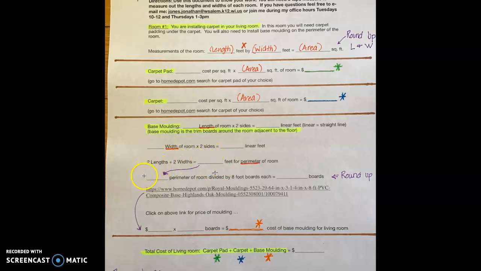Once you get to that point, your perimeter is going to be divided by 8 because each board is 8 foot apiece. And you're going to get some sort of number of boards. Now remember, Home Depot is not going to sell you 7.26 boards. You need to round that number up to the nearest one going up. That'd be 8 in that case.